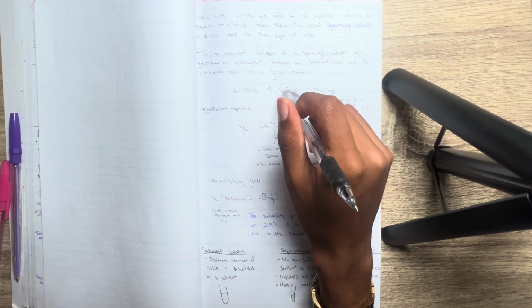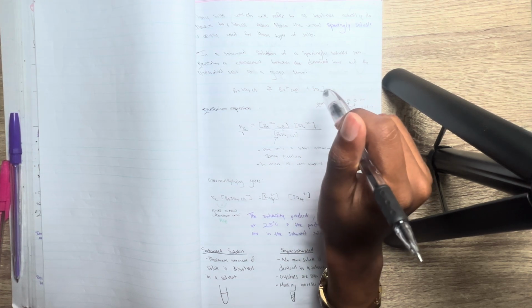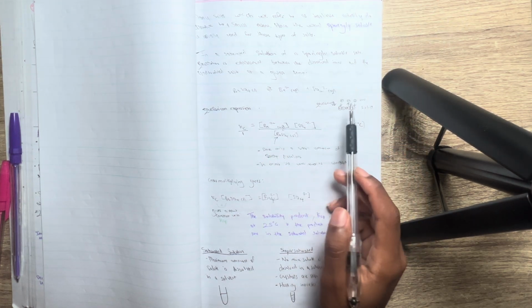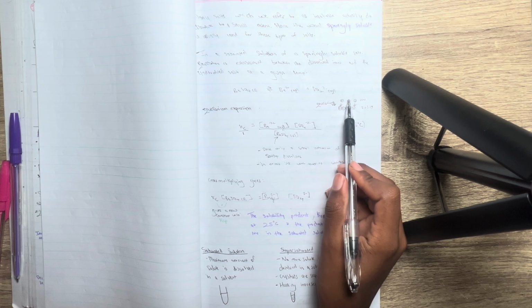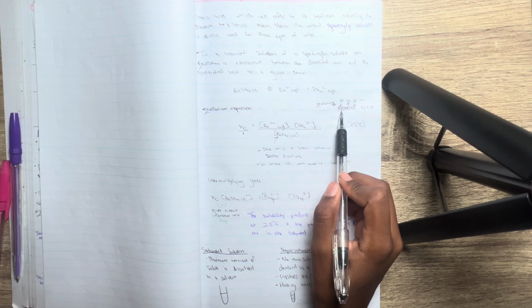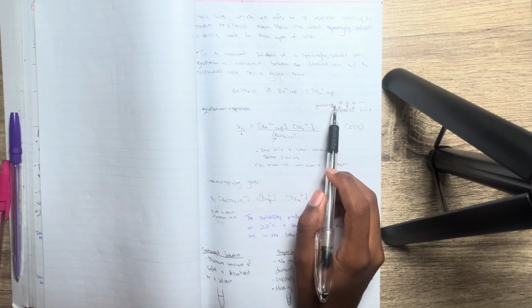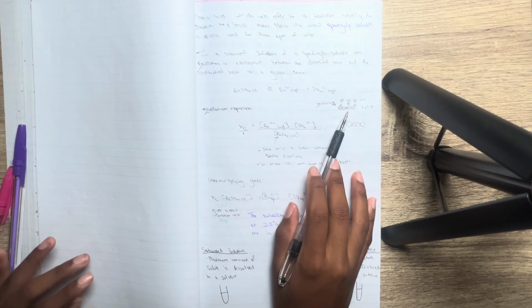But since it's sparingly soluble, we can have some ions being produced at equilibrium, right? Now note that at equilibrium the rate that we form the ions is equal to the rate that we form the solid. So let me say it again. At equilibrium, the rate that we form the ions is equal to the rate that we form the solid salt.